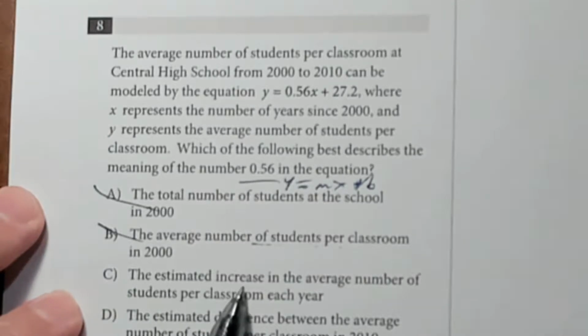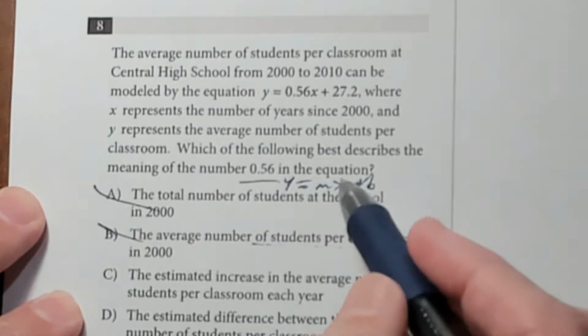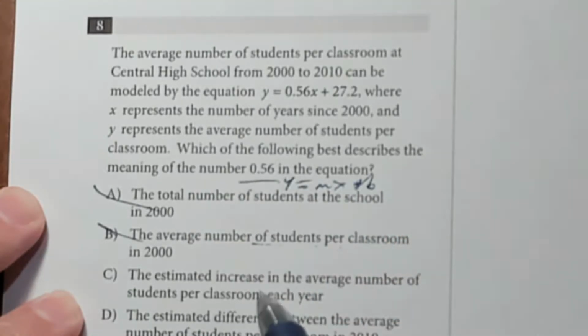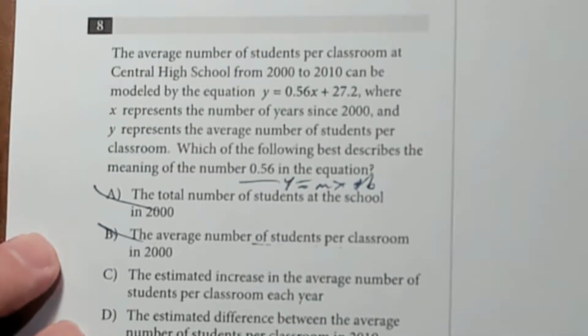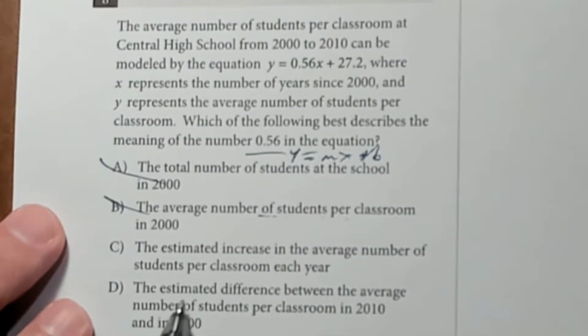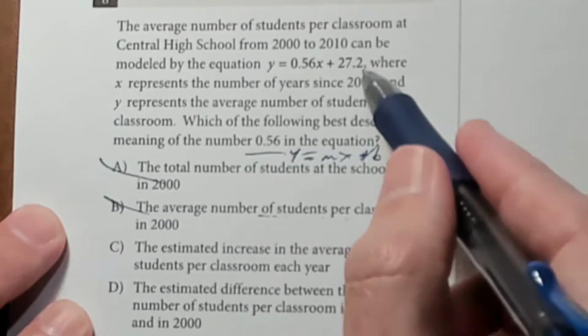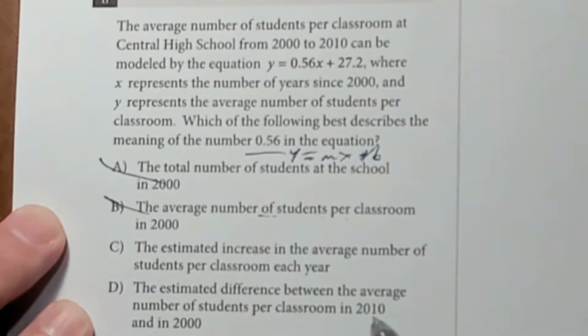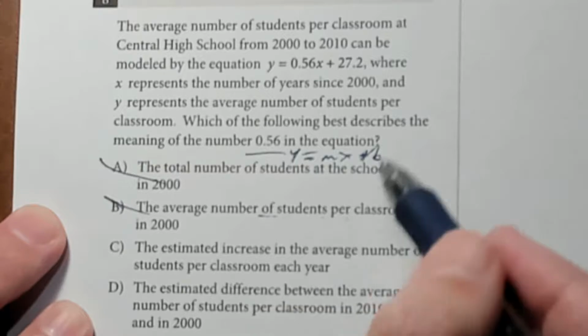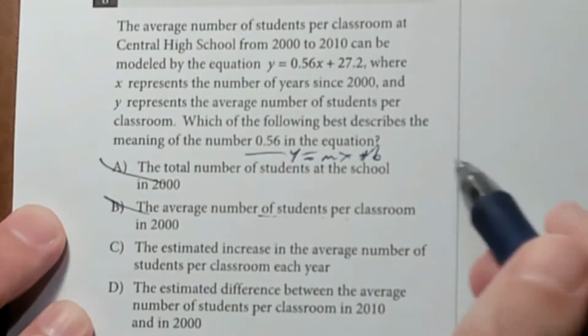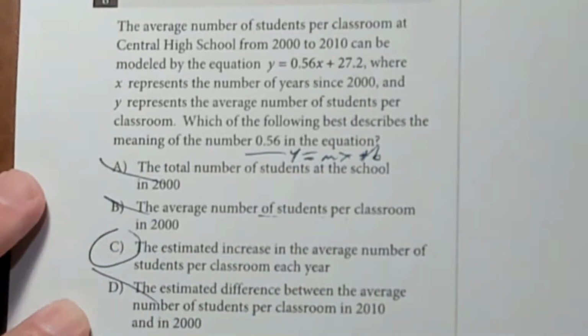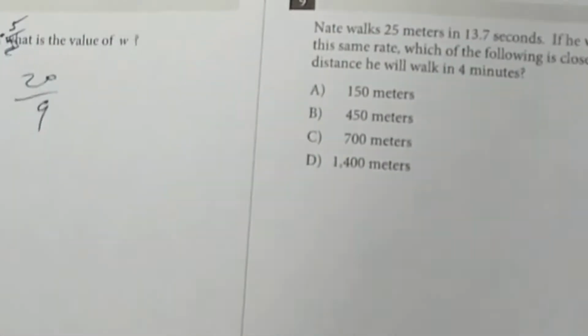So the estimated increase is a rate of change. We like that. So M, increase 0.56. This could be our answer. Increase average number of students. Yeah, that sounds right. Okay, let's just look to double check. Letter D, estimated difference between the average number between 2010 and 2000. No, that's not right, because we'd have to plug in a 10 here. We have a 0 for the X, and then we plug in a 10 for the X. Yeah, that's definitely not right. The answer is letter C.